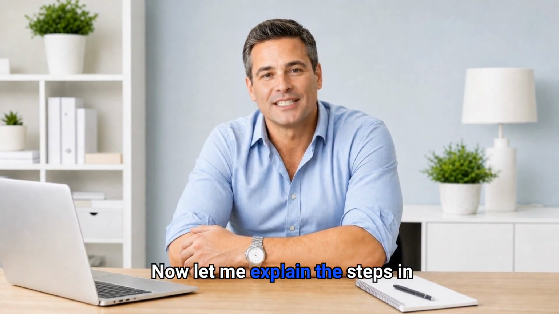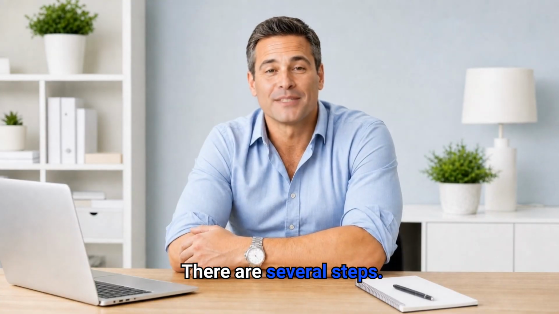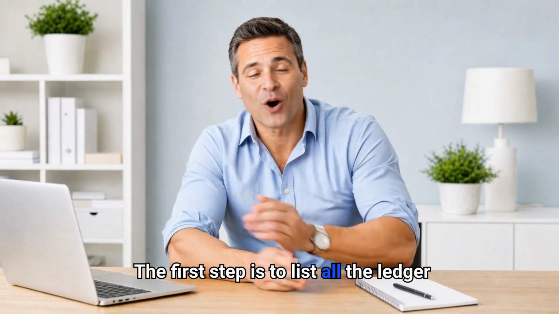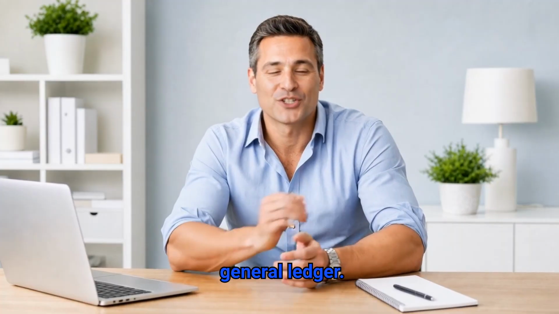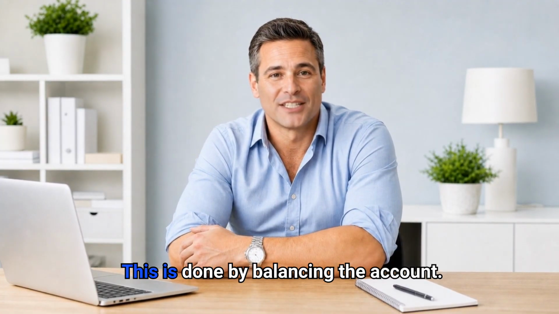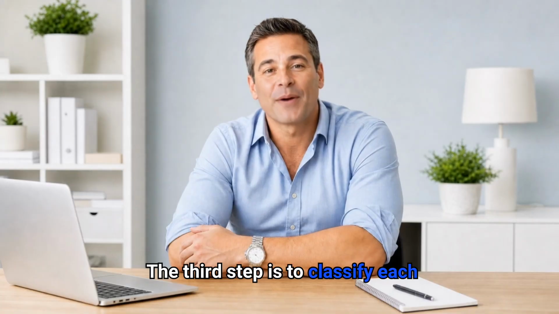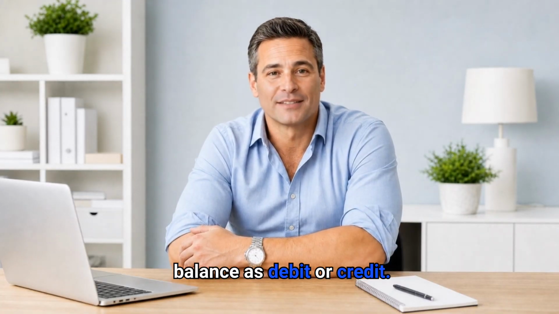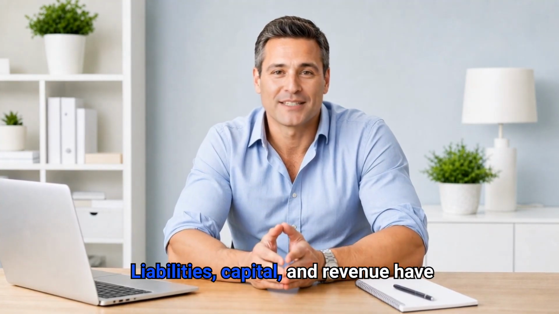Now let me explain the steps in preparing a trial balance. There are several steps. The first step is to list all the ledger accounts. This includes all the accounts in the general ledger. The second step is to determine the balance of each account. This is done by balancing the account. The third step is to classify each balance as debit or credit. Assets and expenses have debit balances. Liabilities, capital, and revenue have credit balances.